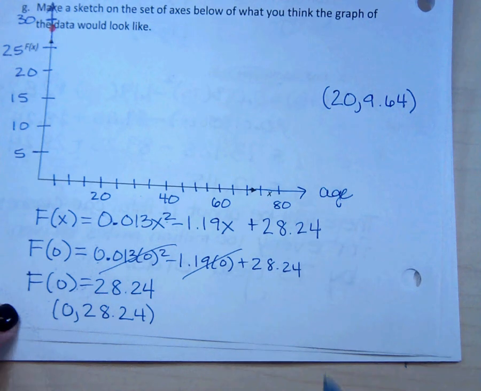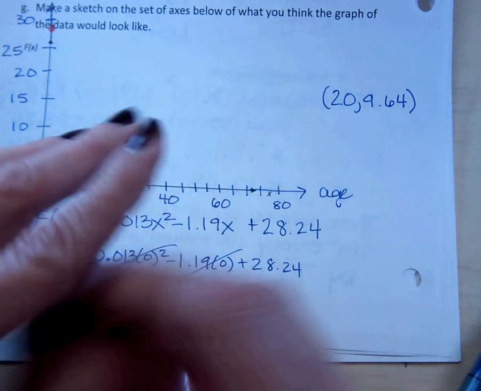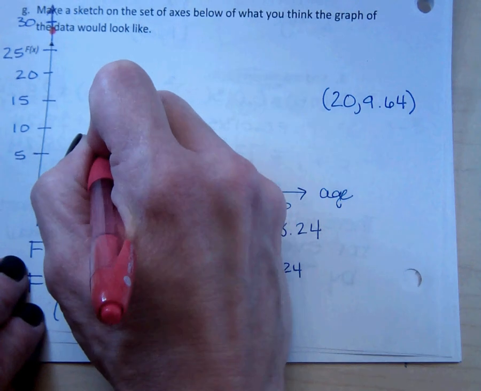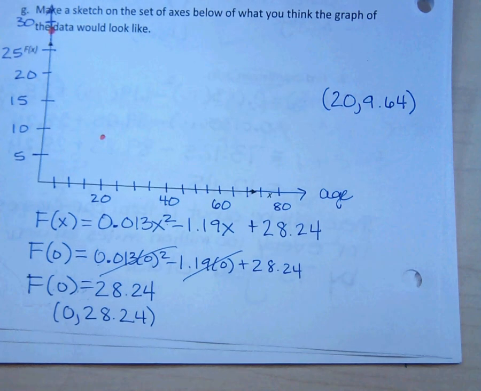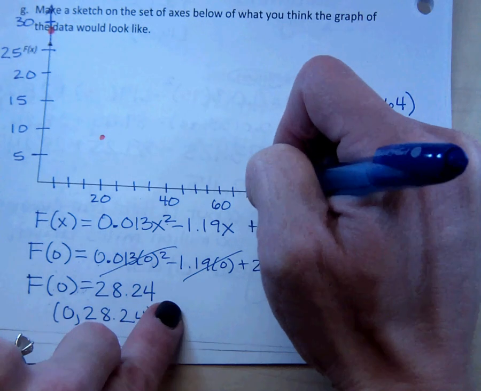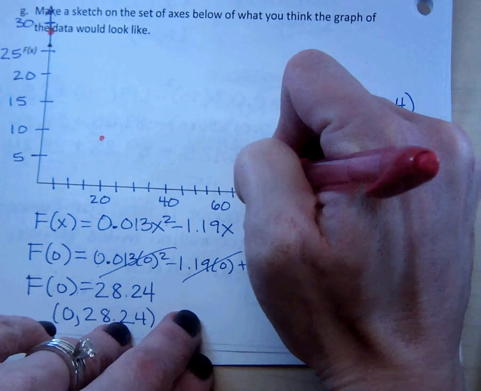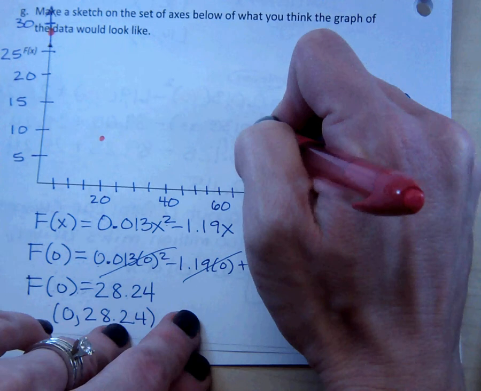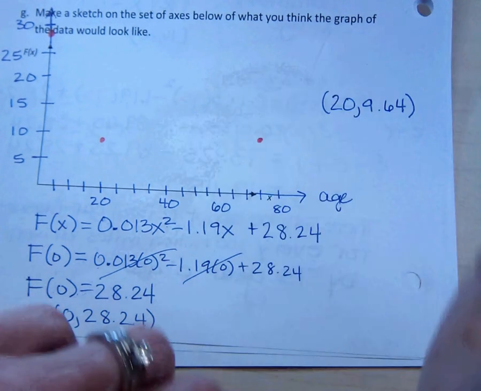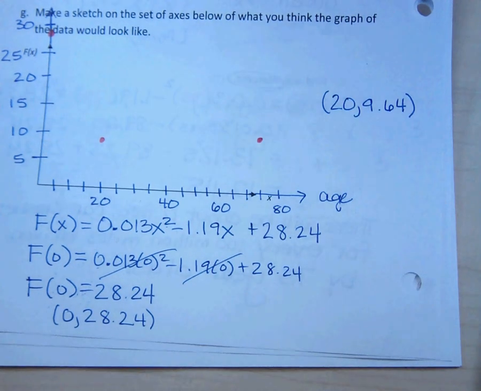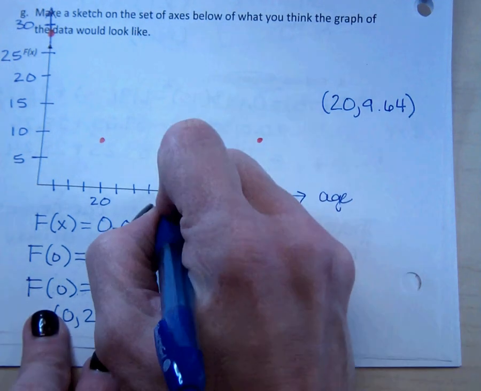All right, so 20 and then 9.64, so that's going to be probably there somewhere. And then remember, we also had 75-year-olds getting in about 12 car accidents. So they'd be about here somewhere. So if you think about what we said, that your number of accidents will go down and then it'll kind of change direction and go back up. Okay, let's just find one more age group. Let's find these 40-year-olds. Let's see what these guys do.